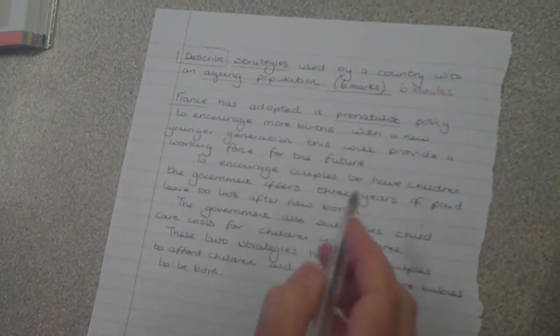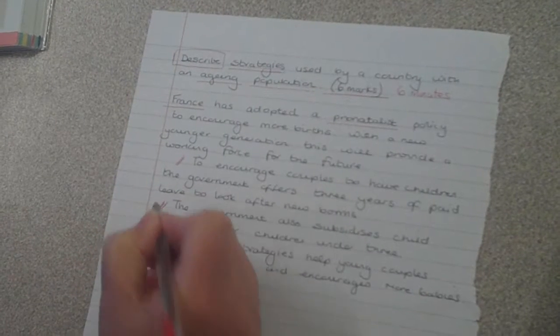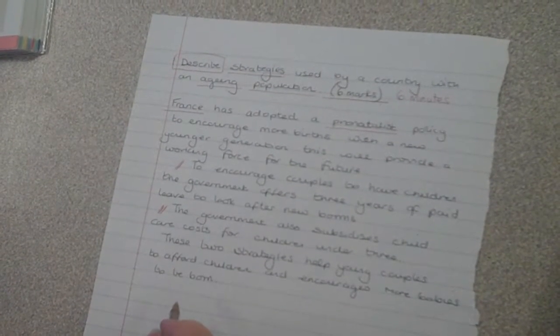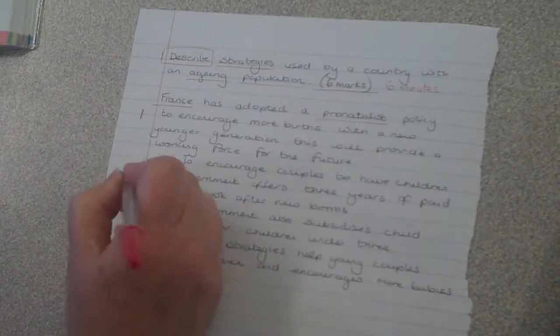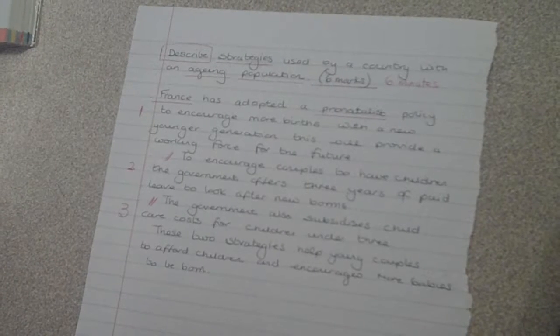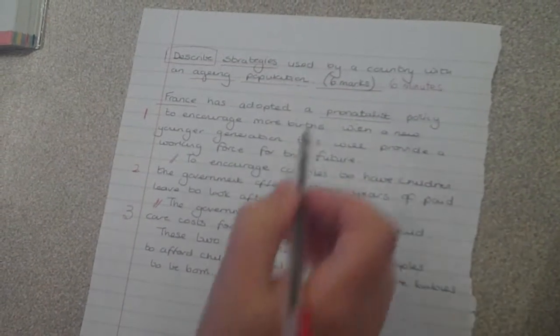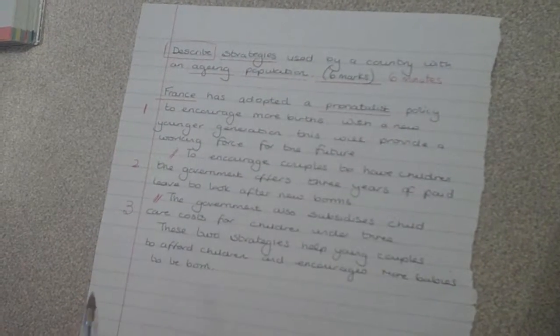In this question, I have used paragraphs. By using paragraphs, that automatically helps me structure my answer. I have come up with 1, 2, 3 well-developed points, which marks would give me 6 whole marks in this instance.